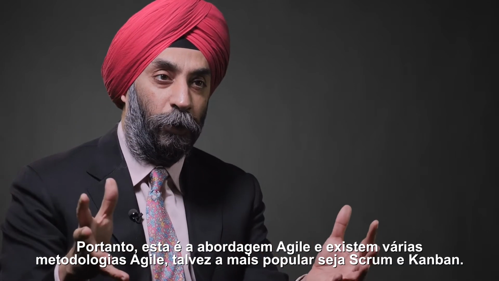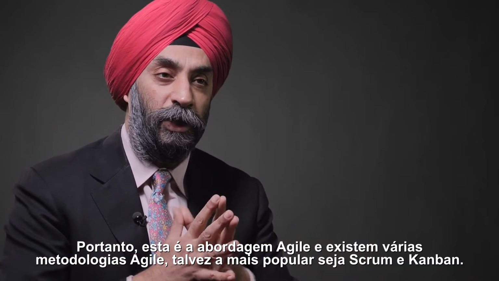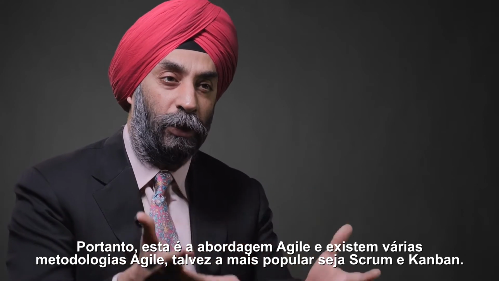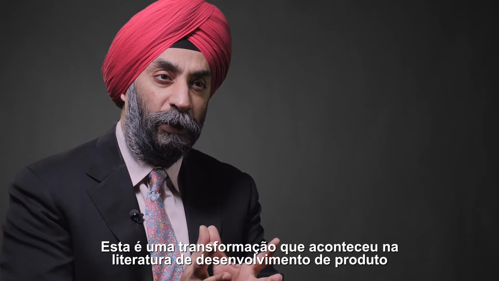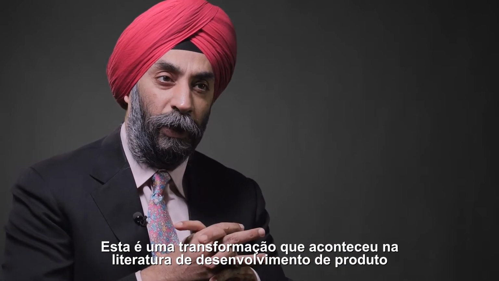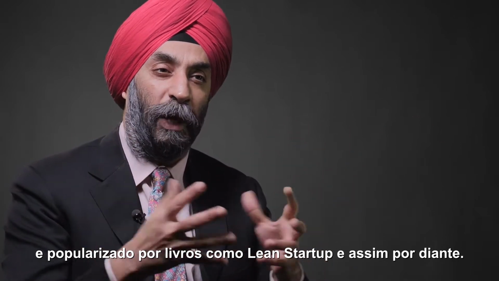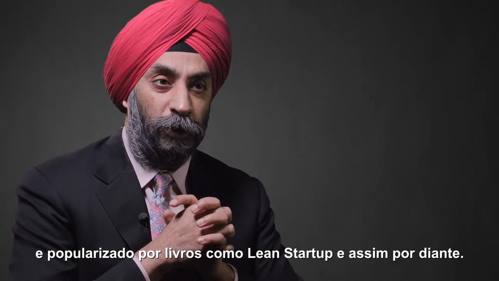So this is the agile approach, and there are several agile methodologies, perhaps the most popular one being Scrum and Kanban. So this is a transformation that has happened in the product development literature and popularized by books like The Lean Startup and so on.